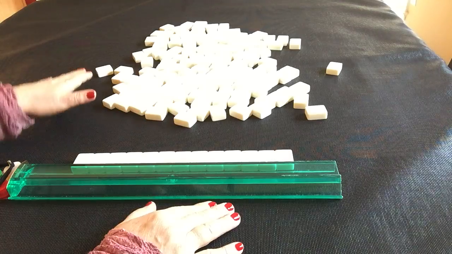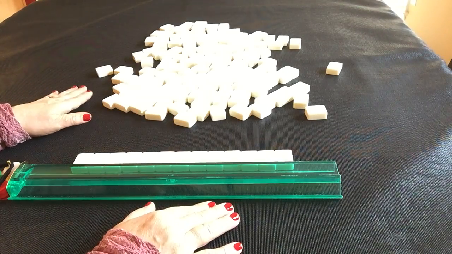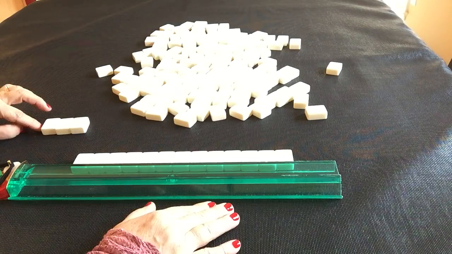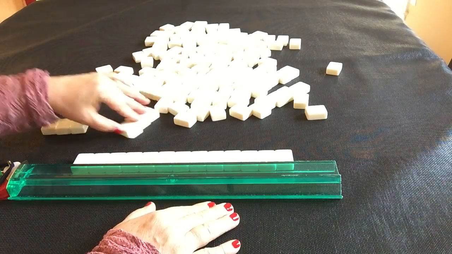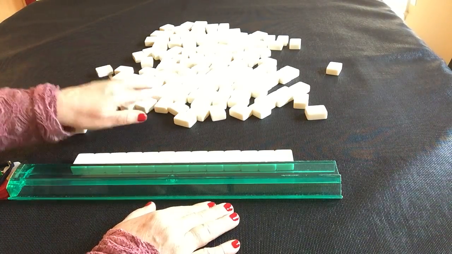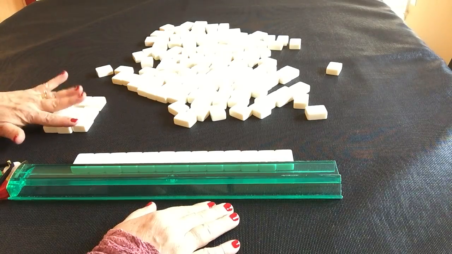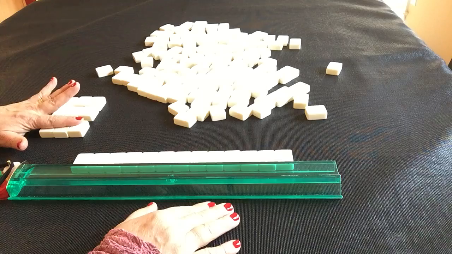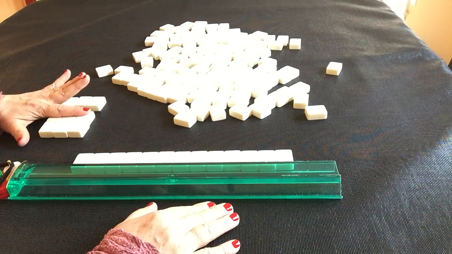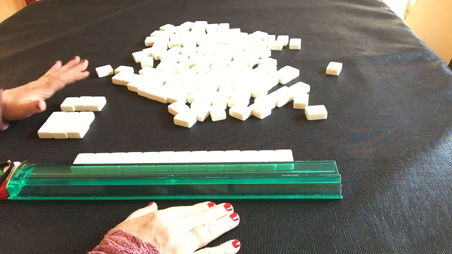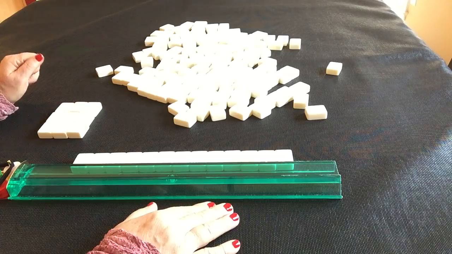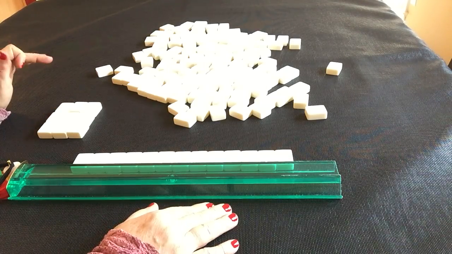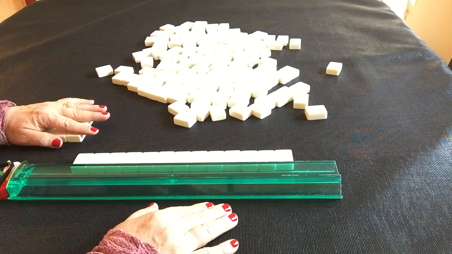We're also going to create a mock Charleston. So we're going to take a set of 3 tiles and we're going to create 3 sets of 3. During the Charleston, players will pass 3 tiles to the player on the right, then 3 tiles to the player across from them, and then 3 tiles to the player to their left. Right, across, left. That's the compulsory Charleston.